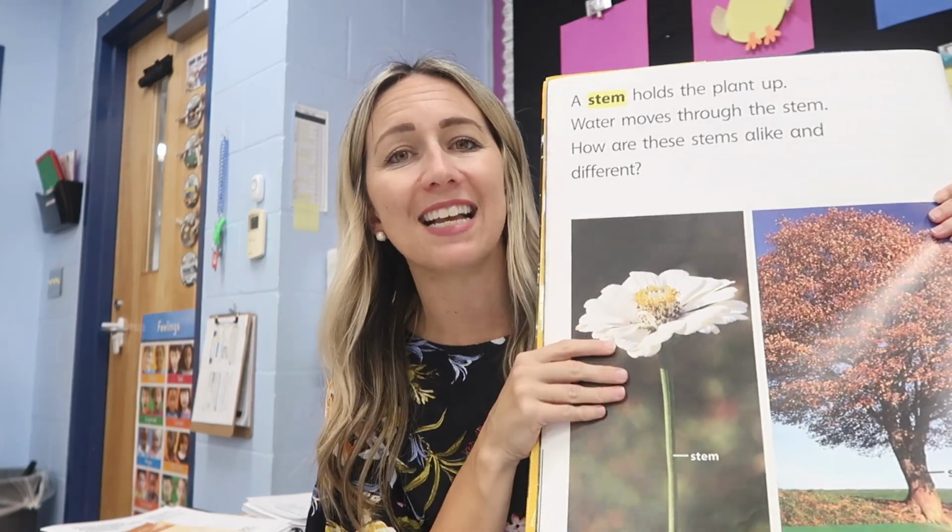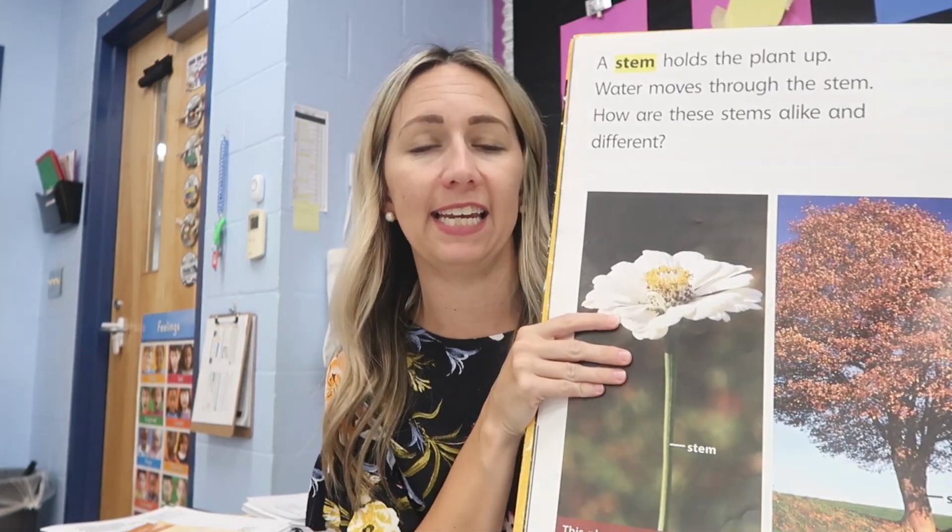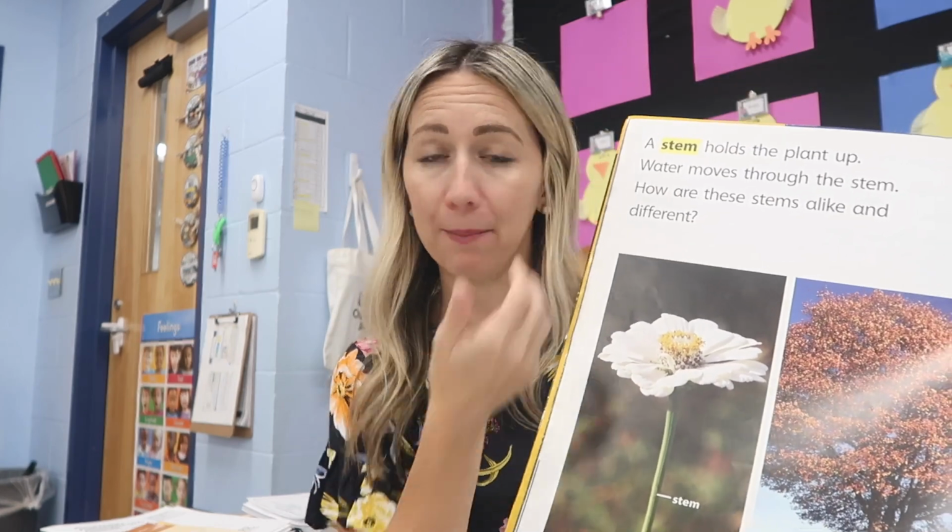And it says water moves to the stem, so they're gonna do the motion. It doesn't actually talk about the fact that it keeps it standing up. So I'm going to add that part as the main part, that the roots suck up the water and it travels through the stem. But another important part of the stem is that it keeps the plant standing up, like we learned in our song. If there was no stem, it wouldn't be able to stay up tall, you know?